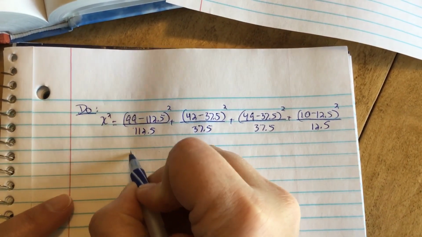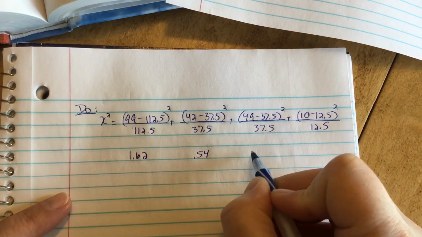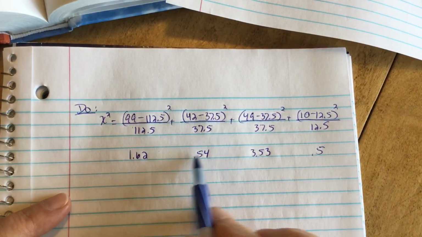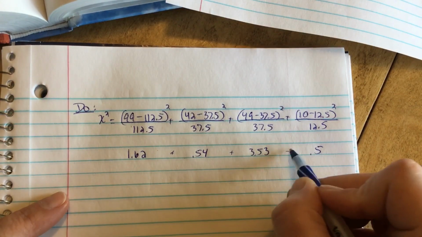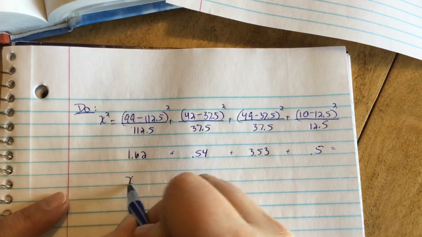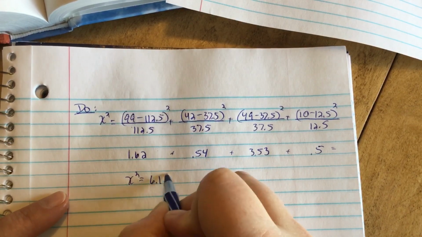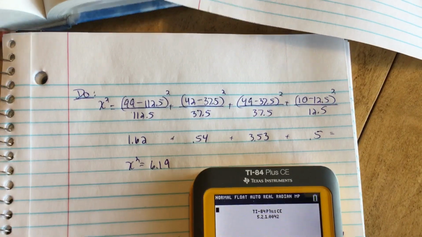If I do all those individually in the calculator, and it's a good check, I should get, let's see, 1.62, 0.54, 3.53, and 0.5. Add all those up. So if I add all those up, my chi-square should equal 6.19. Now this is where I go to the calculator to get my p-value.